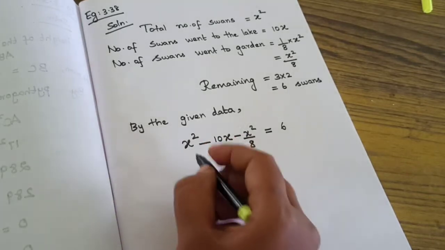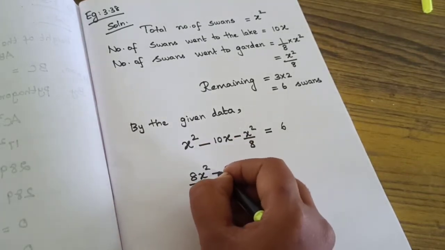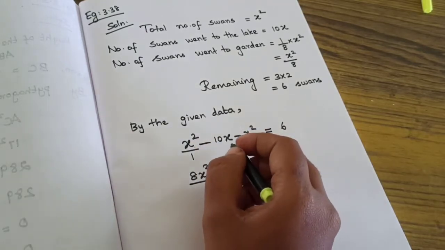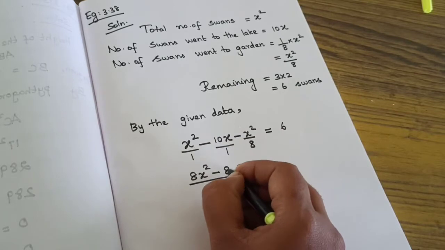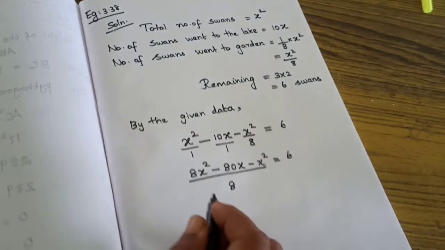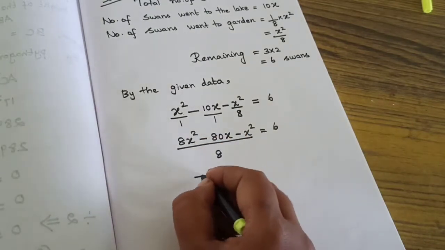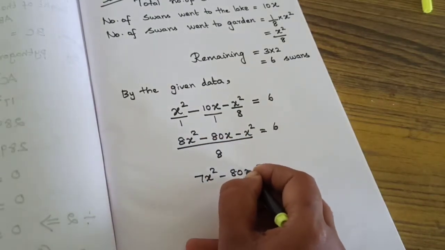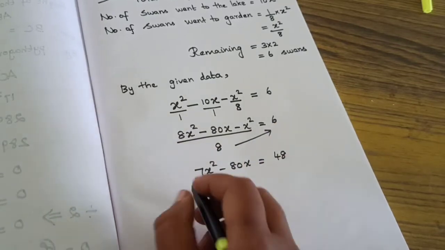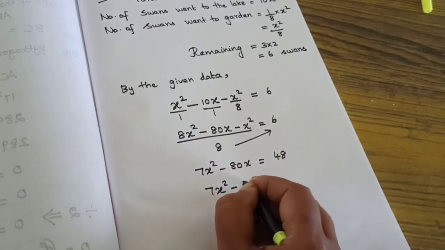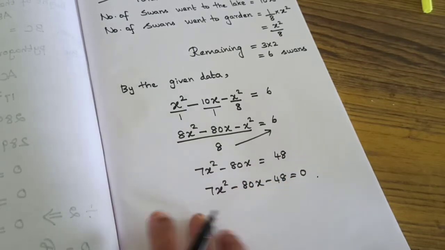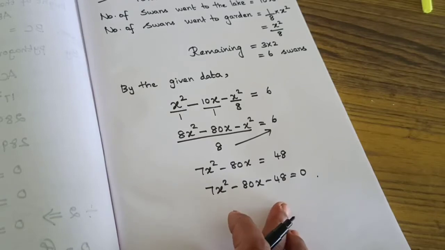8x square minus 1, no, by 1. So 80x minus x square equal to 6. 8x square minus x square is 7x square minus 80x, which is equal to, cross multiplying, 48. So just take it to one side. 7x square minus 80x minus 48 equal to 0. Now we got the standard form of the quadratic equation.